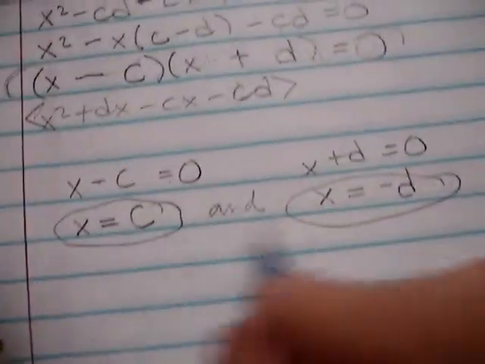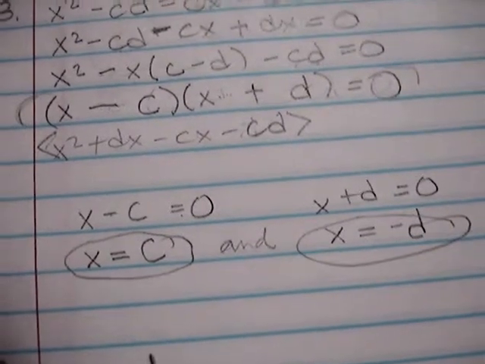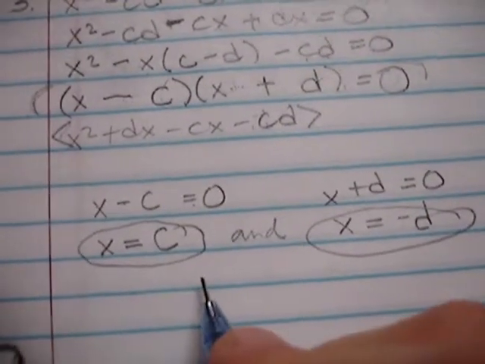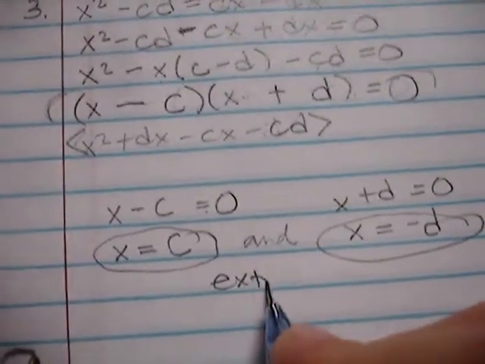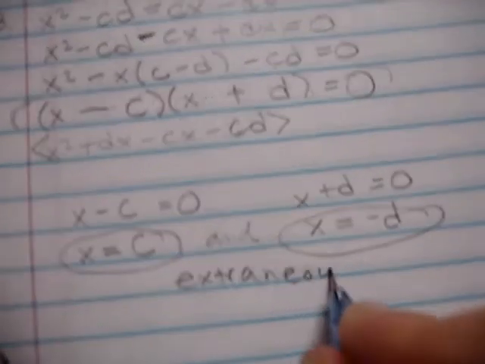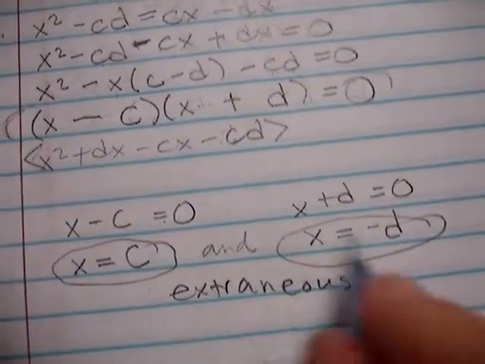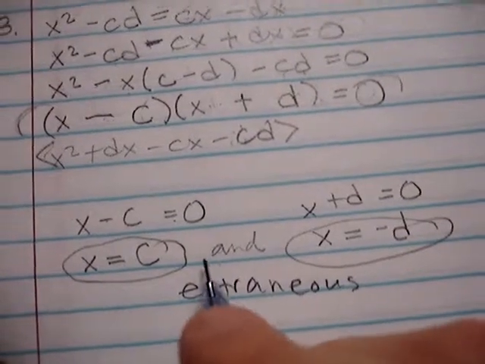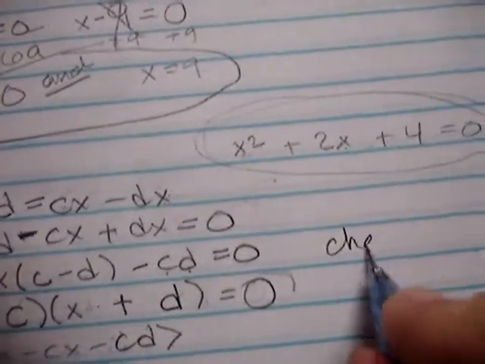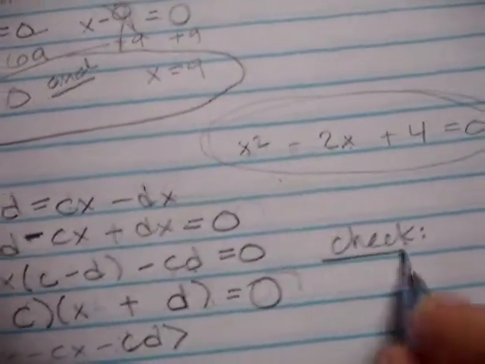Now, looks like I've got my two answers, but you always have to check and make sure you don't have one that is extraneous. Spell that word. Meaning you found two roots that could work, but somewhere something was lost in this process. You have to be able to plug it back in and make sure that it works. So I'm just going to put a checking spot out here to the right, and let's just plug it in.